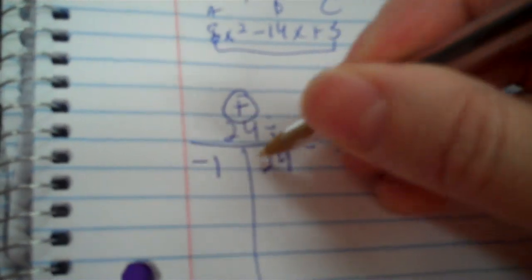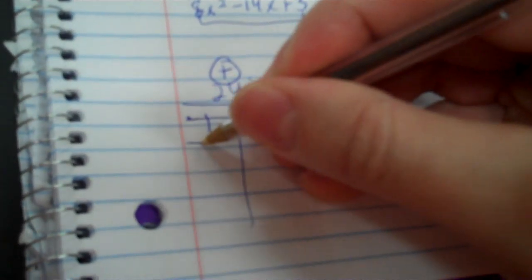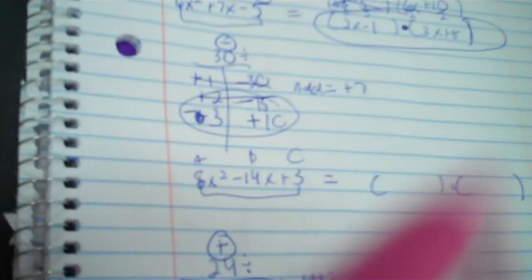So 24 divided by 1 would be 24. Oh yeah, you have a positive up there, so it's a negative, negative. Okay. Add those, that's going to be negative 25. So that won't work. 24 divided by 2 would be 12, so I put 2, 12. If I add those, negative 14. Okay, got it. You don't switch the signs here because you want it to be negative 14.